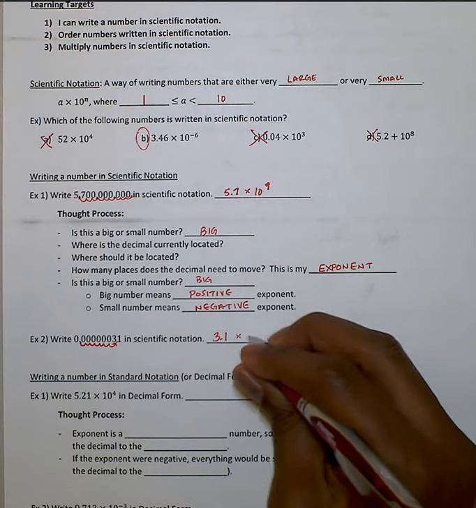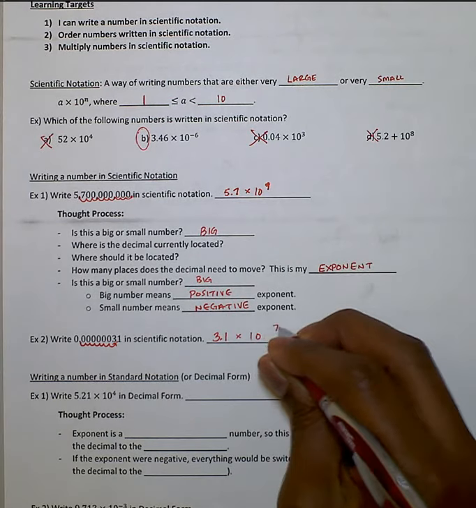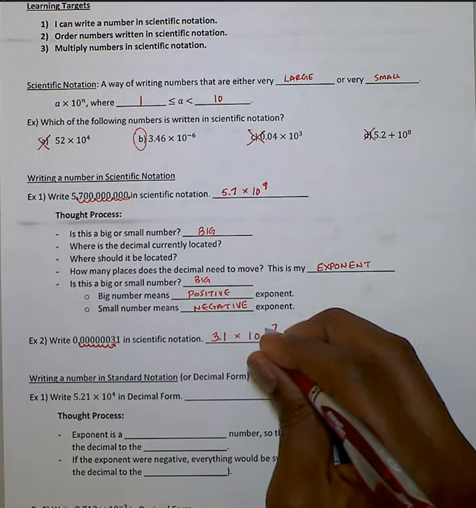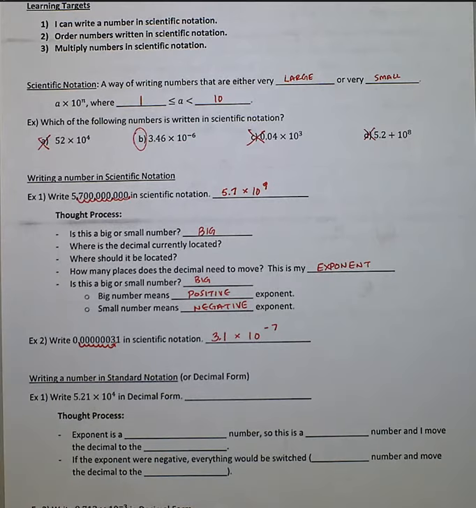Times 10, I'm going to write 7 up here. Now I have to think, is this a big number or a small number? This is a small number. That means that's going to be a negative exponent. And that's how your thought process goes into how you write from standard notation into scientific notation.